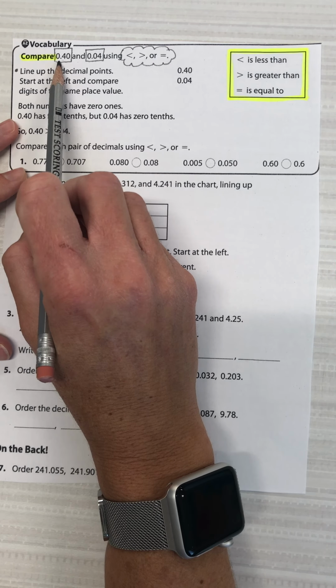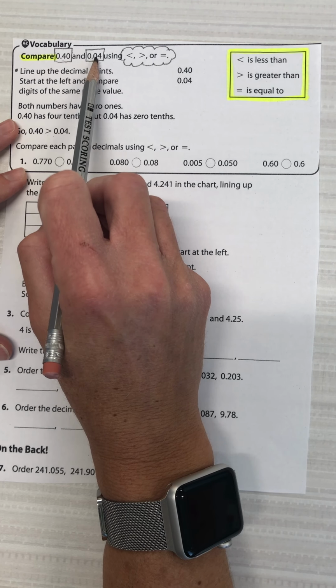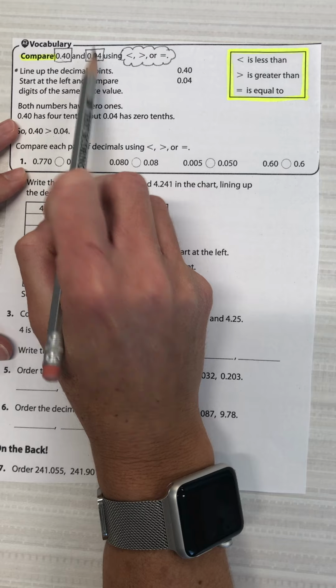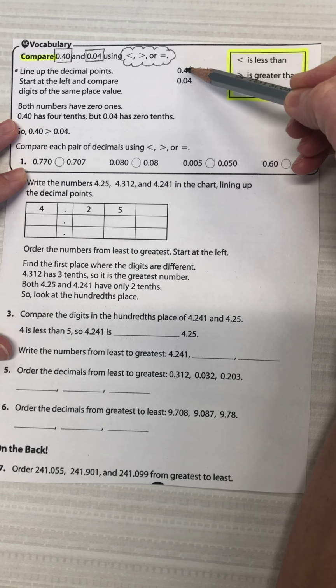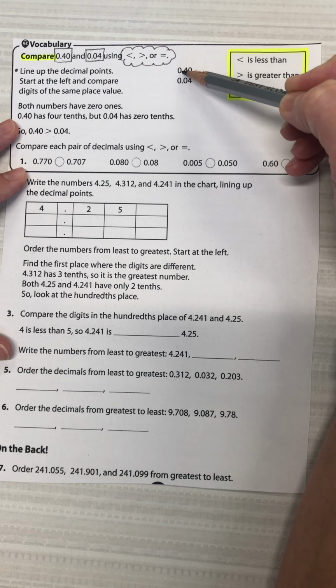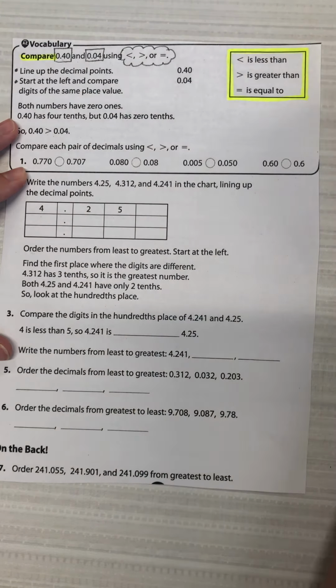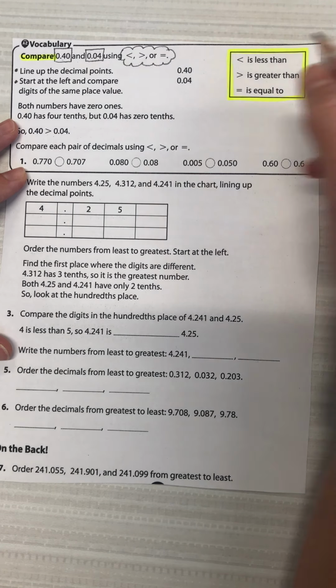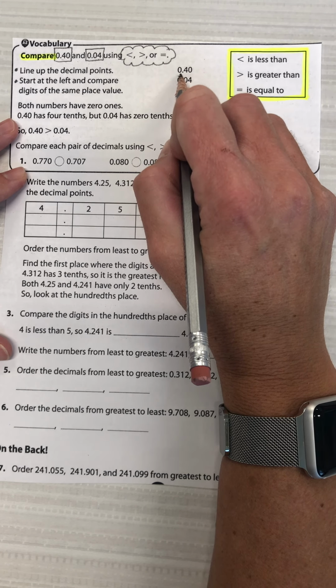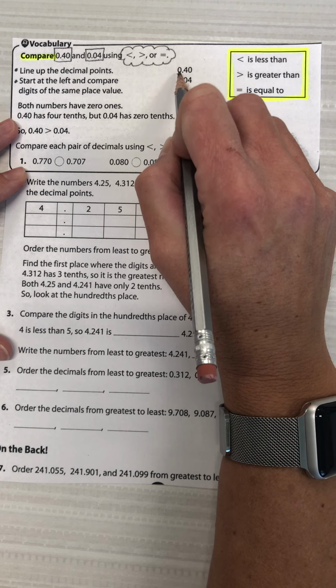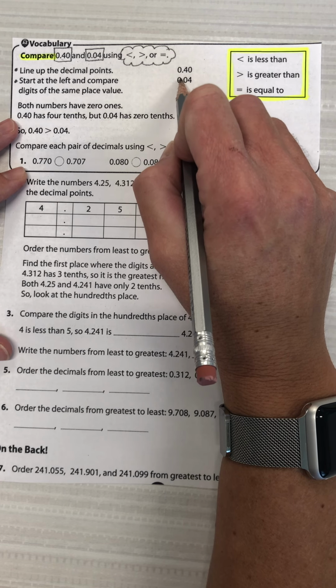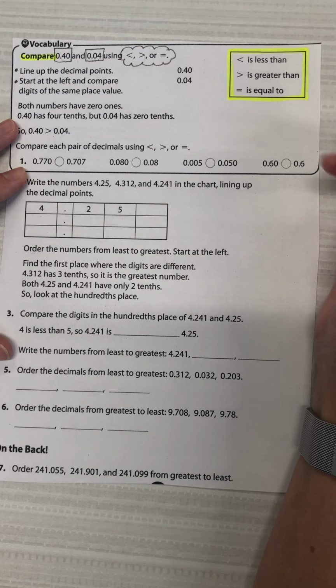Because in this question, we're asked to compare 40 hundredths with 4 hundredths. So if we line them up, we can see place value under place value with our decimal points lined up too. Then we're going to start at the left and we're going to compare. Well, we're going to start with the 0. They're both the same. So we can't use him to show which one's greater than, less than, or equal.